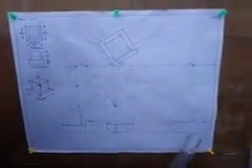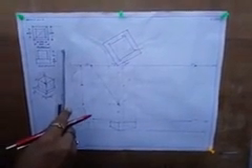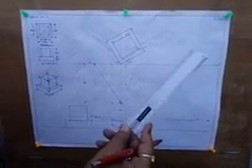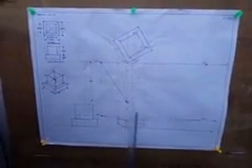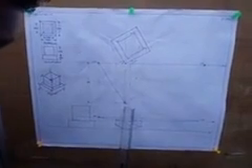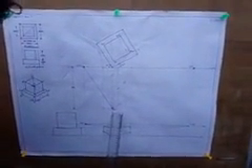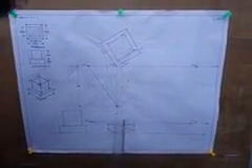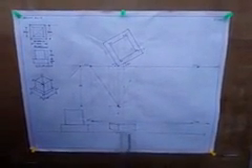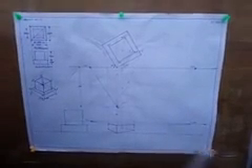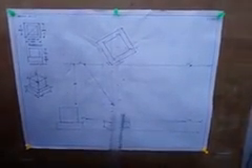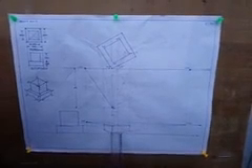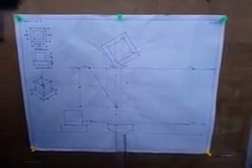Here I have taken the height as 3 meter, which is converted into 1:50, that is 6 centimeter. So from this station point, after leaving 1 centimeter, I have marked 6 centimeter beneath this point, and from that point I have drawn the ground line.